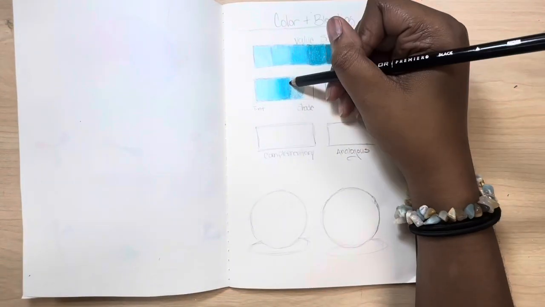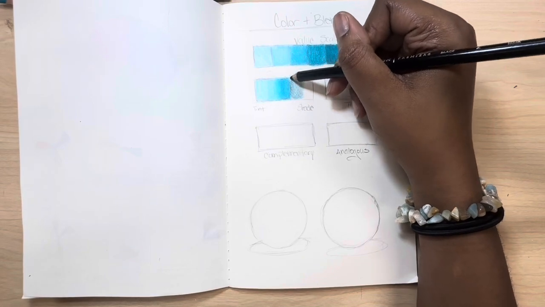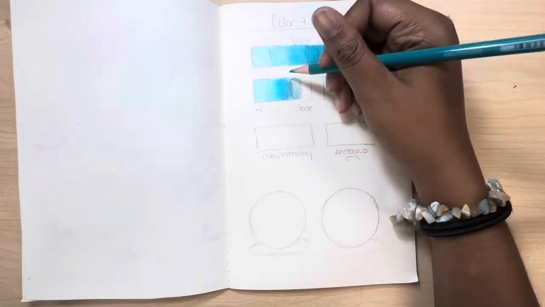The key to blending and making things look seamless is to use circular motions and doing multiple layers.